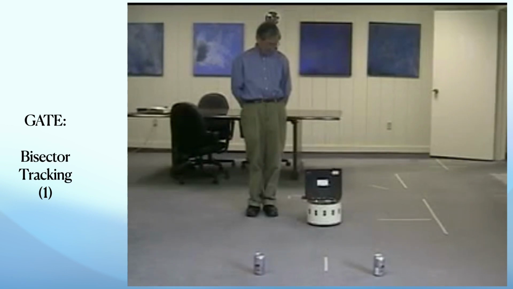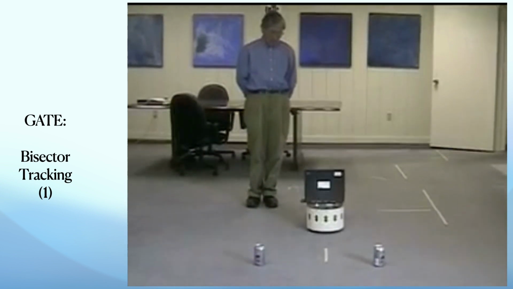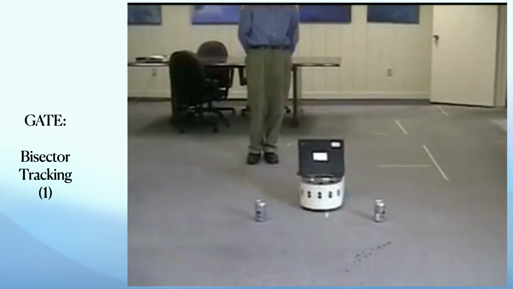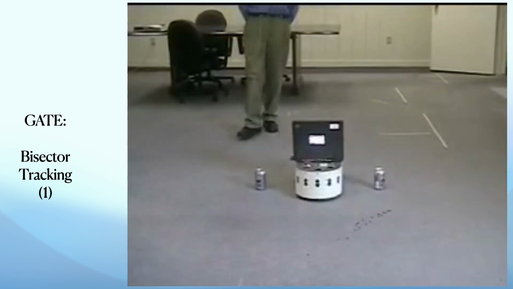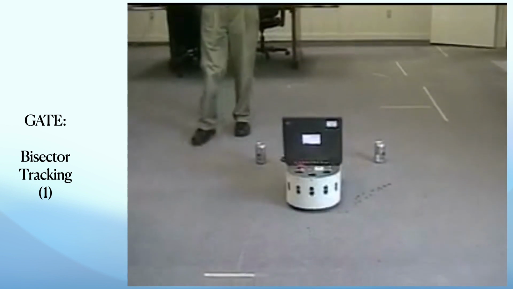Gate bisector tracking 1. In this motion, swan vehicle's sonars sense the two cans' positions, left and right. Then, the vehicle computes their bisector, which the vehicle tracks.